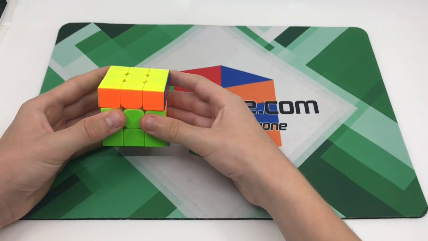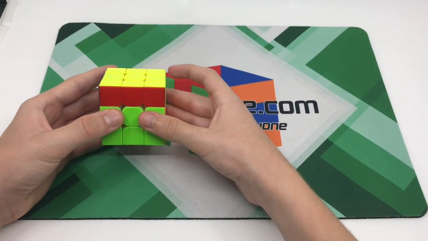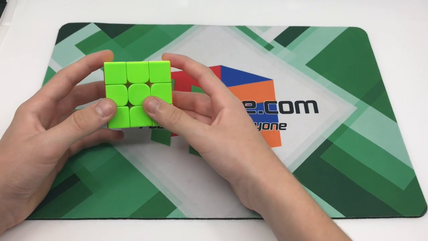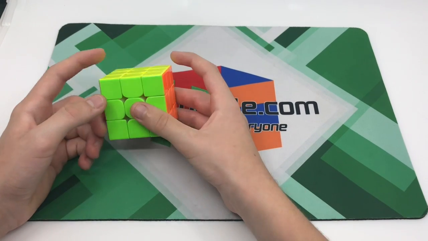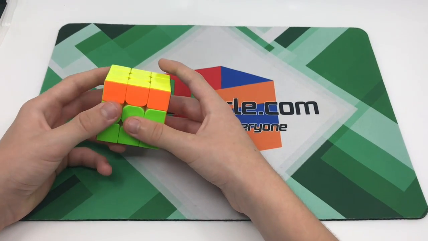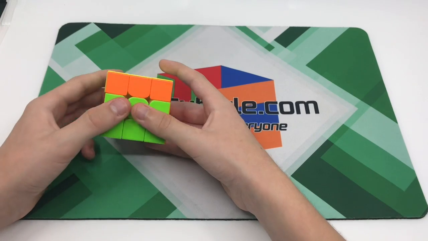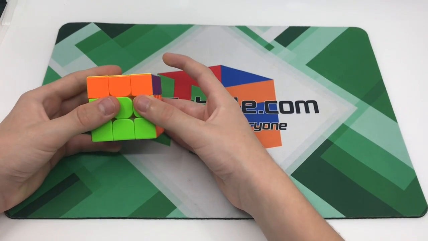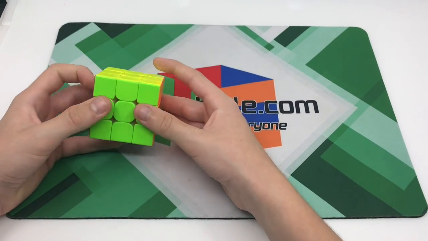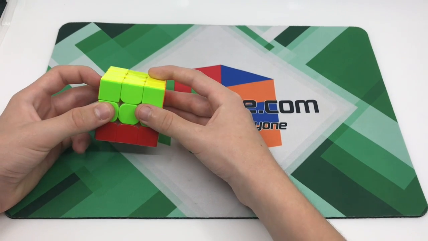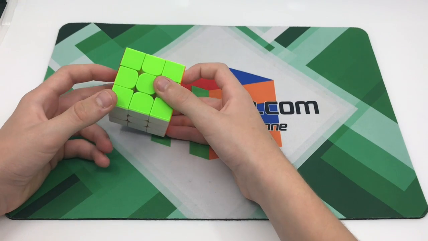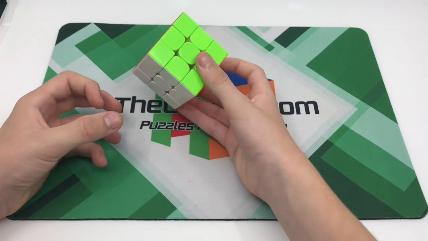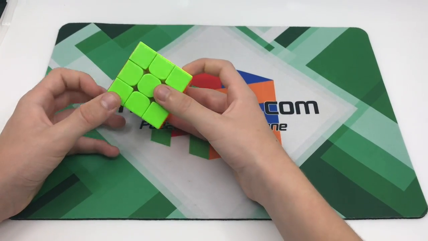U, U, U, U. And then we have the bottom layer as well, because if this one goes this way, this one can't go this way, it's got to go the opposite way. So this is D, D, D, D.